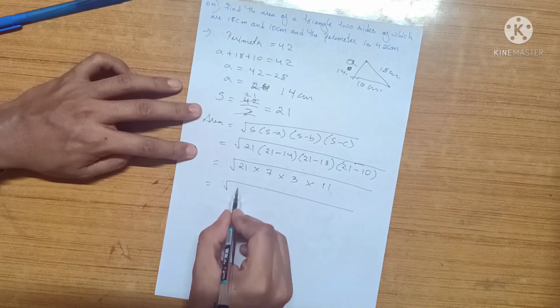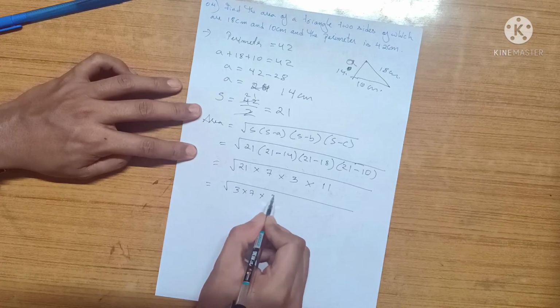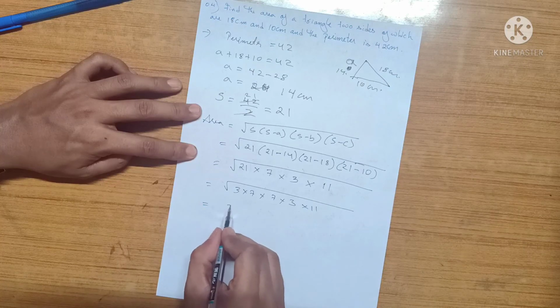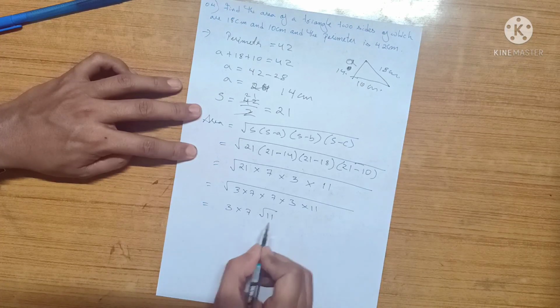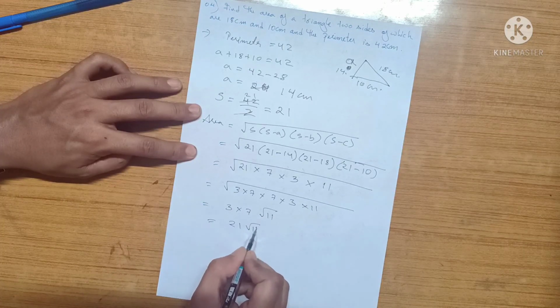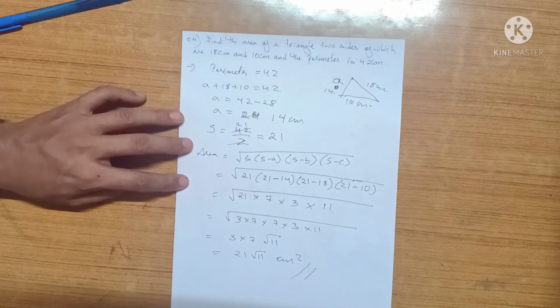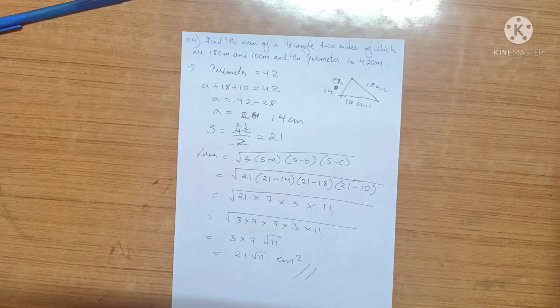Yeah. So this 21 you can write as 3 into 7, the 7 and 3 are here, and then 11 is here. So you can make this 3 into 7 root 11, which is 21 root 11 centimeter square. I guess that's it. So please check the answer and let me know if it's right or wrong. Okay, it's in the backside of your textbook as well. So we'll continue in the next class.